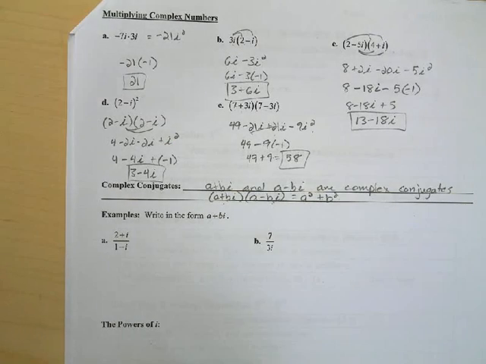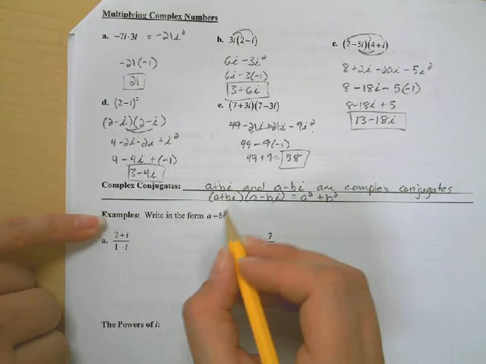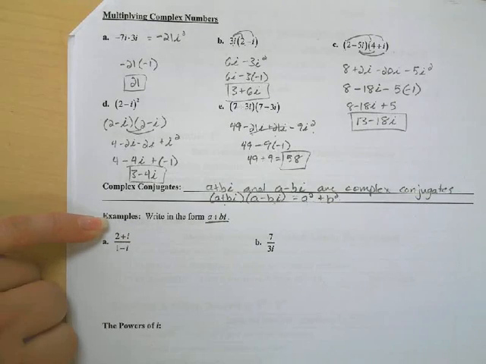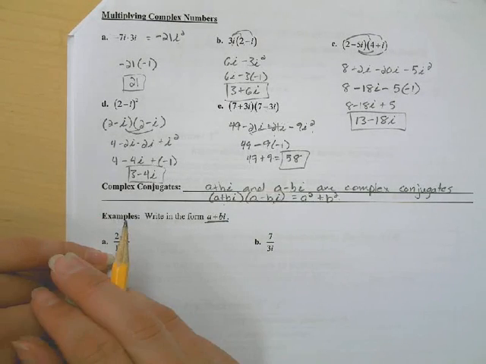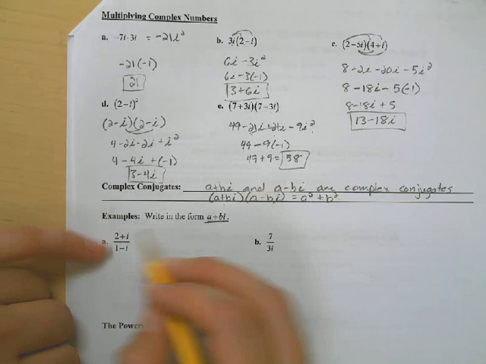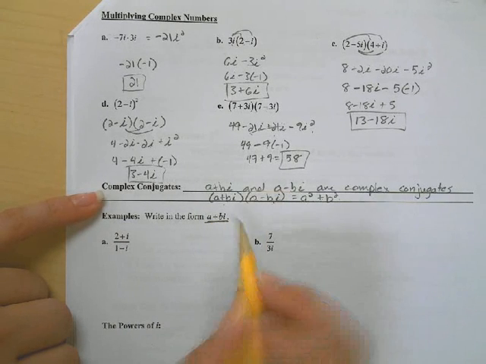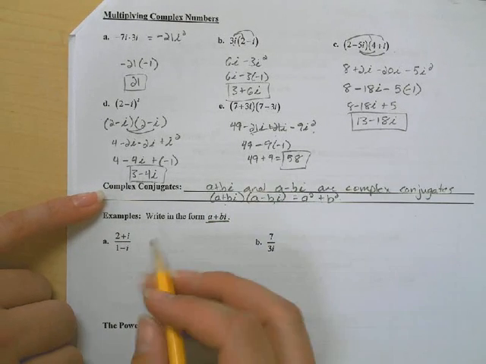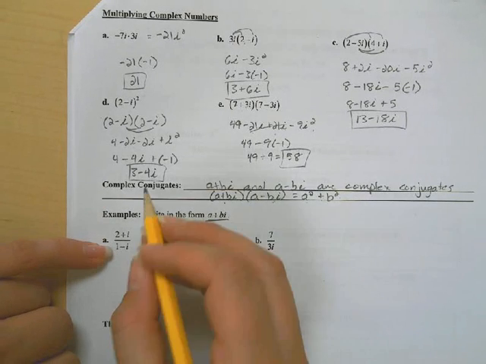So here we want to write this in a plus bi form. Well, I can't do that as long as I have an imaginary number on bottom, because they want me to actually split this so I have a real part and an imaginary part. So in order to do that, we have to multiply by the complex conjugate.